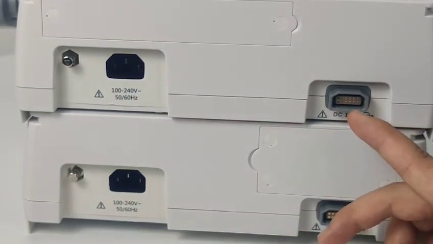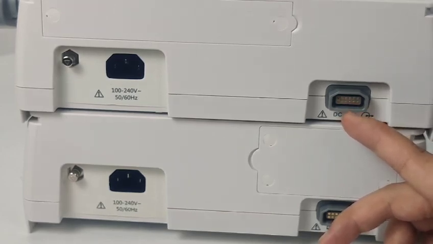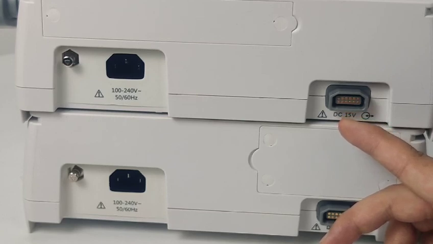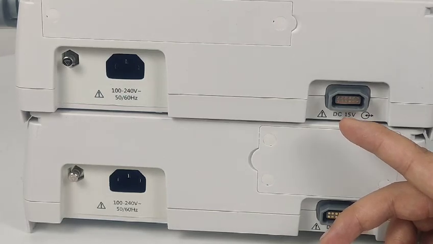Another port is multifunction. It combines the DC power input port and the RS-232 port. The DC power input port is used in the ambulance and the RS-232 port is used for connection with workstations.